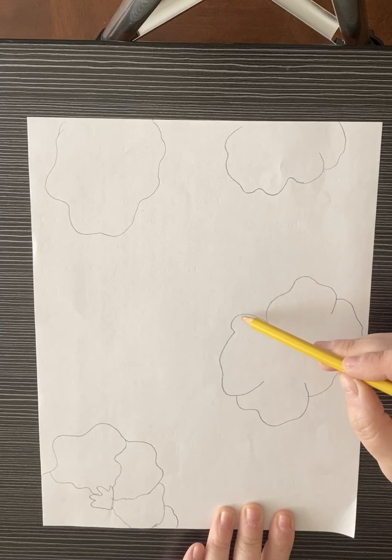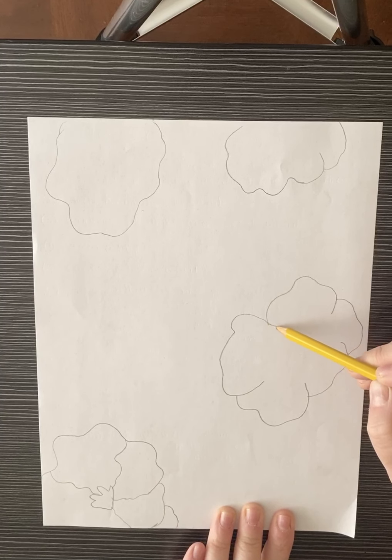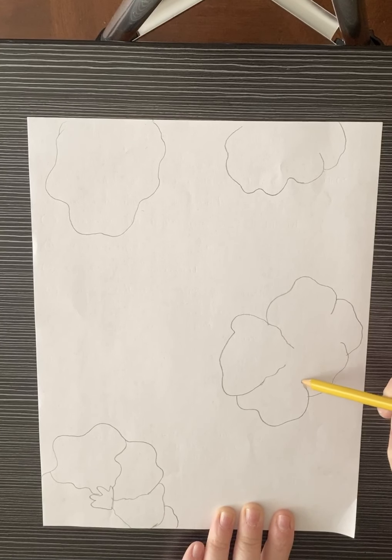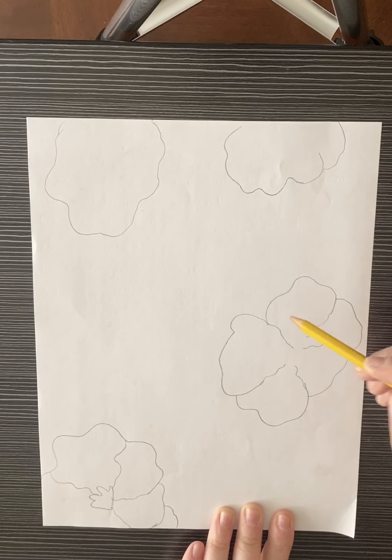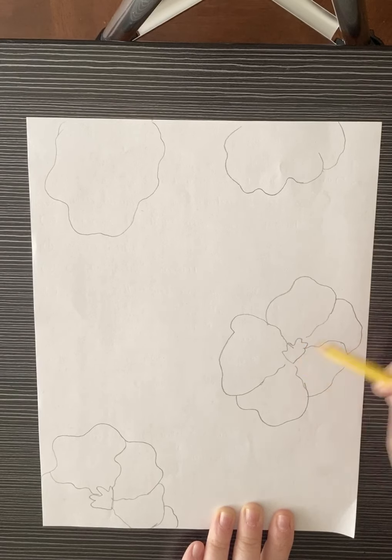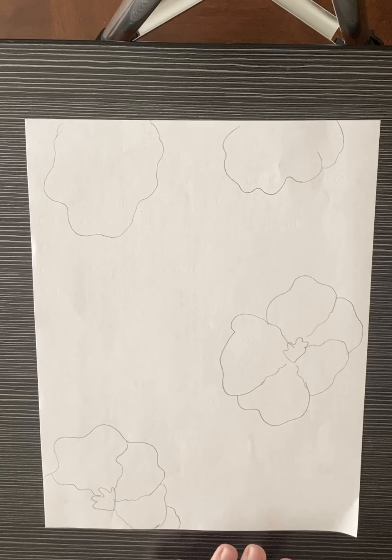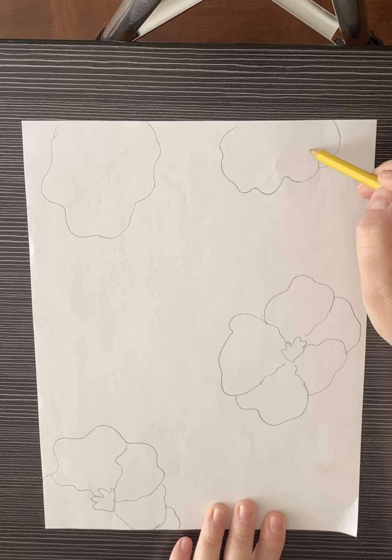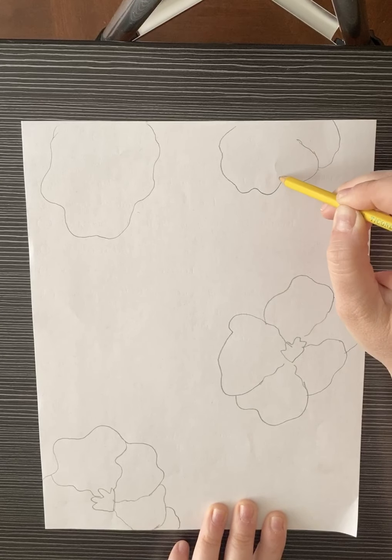I'm going to go again right where I ended this petal. I'm going to come in, squiggly lines, squiggly lines, squiggly lines. And again, I'm going to make that messy looking hand thing right in the middle. I'm going to come up here to the top one. I'm going to go back again where all my curves are and bring them towards the middle.